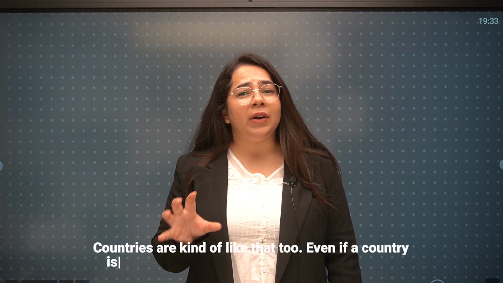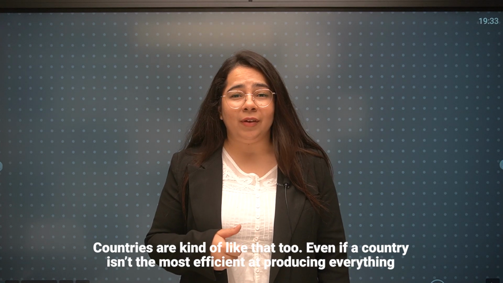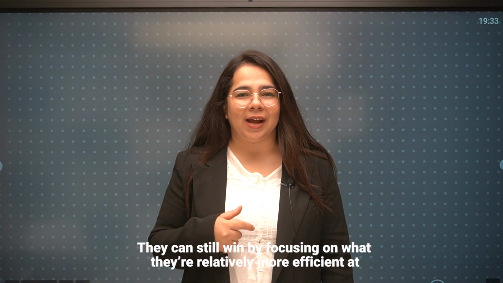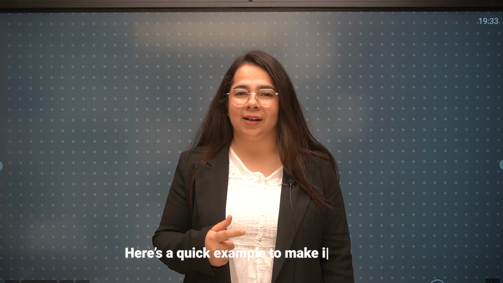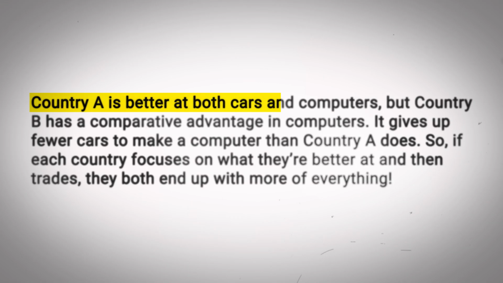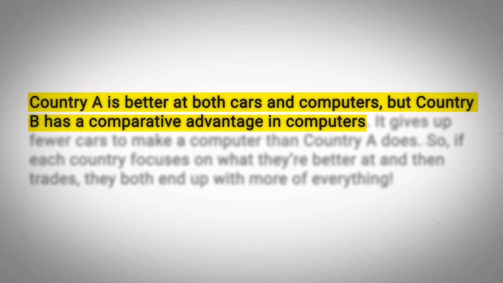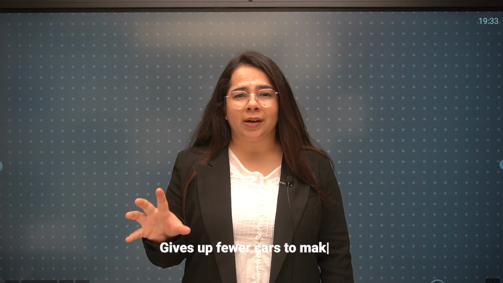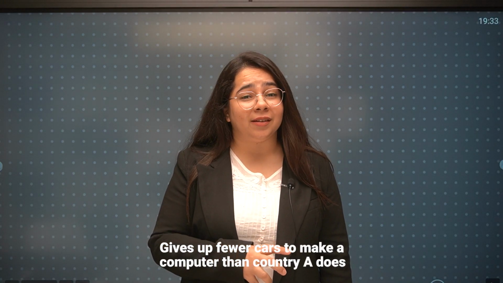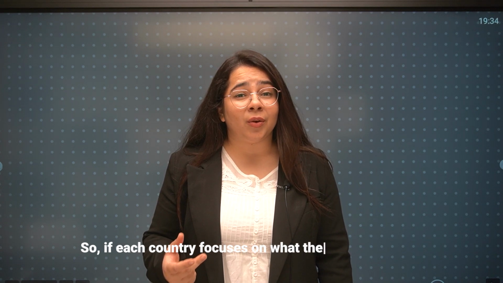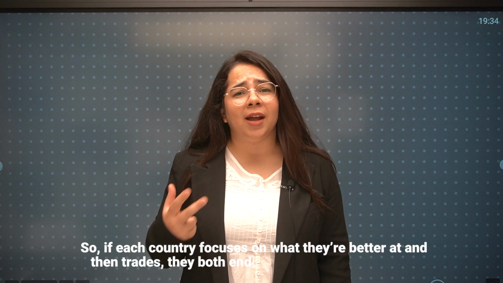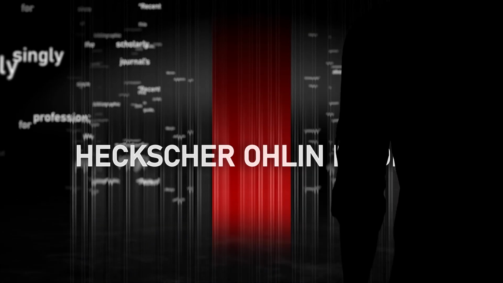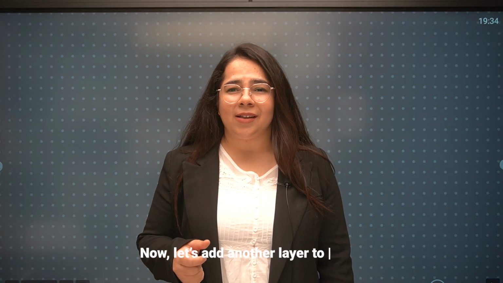Even if a country isn't the most efficient at producing everything, they can still win by focusing on what they are relatively more efficient at. Here's a quick example to make it clearer. Country A is better at both cars and computers, but country B has a comparative advantage in computers. It gives up fewer cars to make a computer than country A does. So, if each country focuses on what they are better at and then trades, they both end up with more of everything.